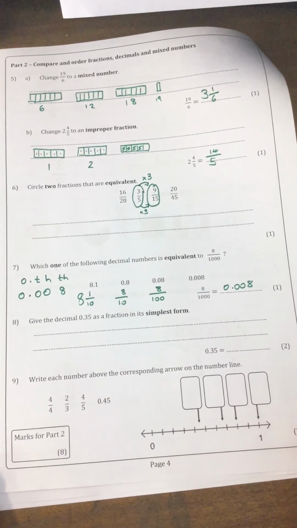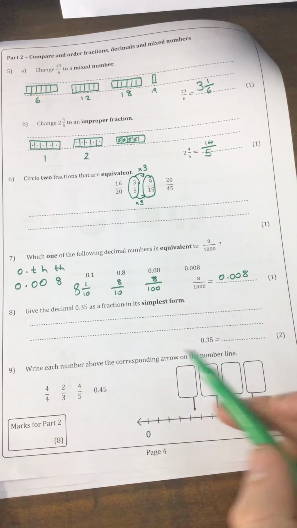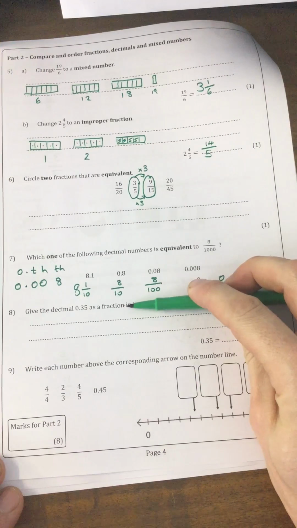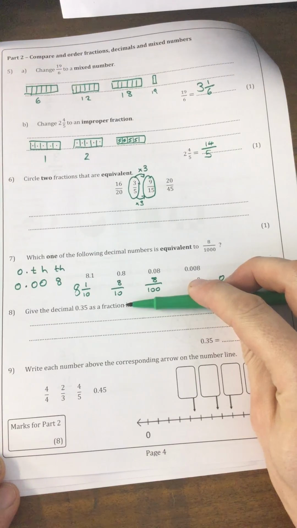Okay, give the decimal 0.35 as a fraction. Now, there's 2 marks here. The first mark is just for give 0.35 as a fraction.